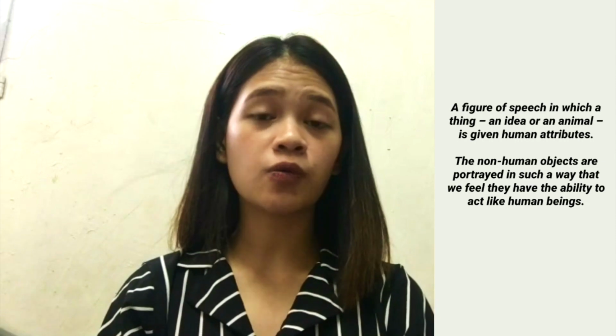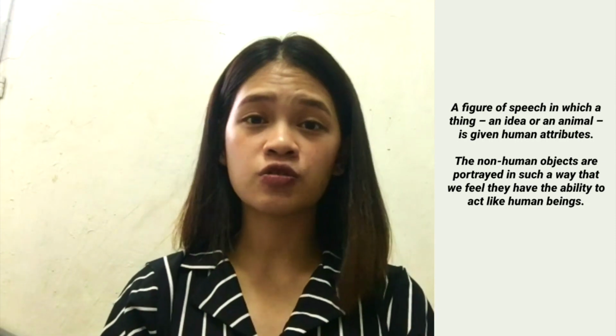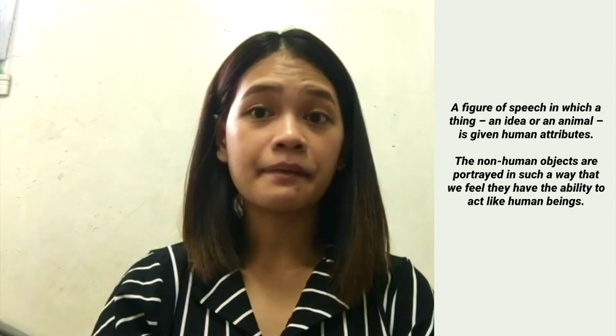Next is personification. Personification is a figure of speech that gives human qualities to non-living things or ideas. This can be emotions, feelings, actions or desires that only human beings have. For example, the sunlight danced. In this sentence, the sunlight cannot actually dance, but humans can. We personified a non-living thing, sunlight, with a human characteristic, dancing.